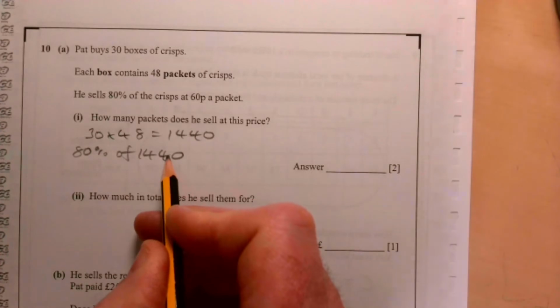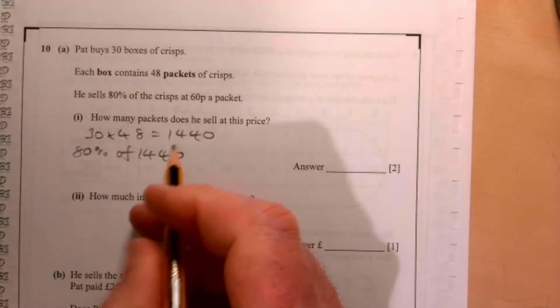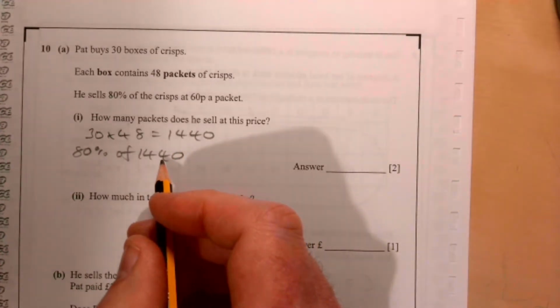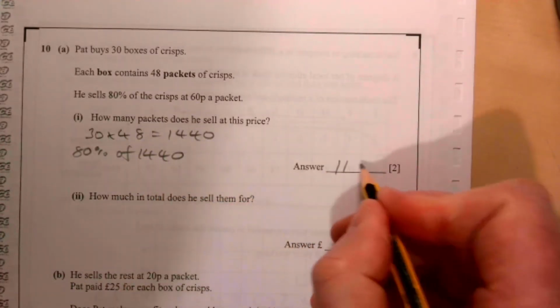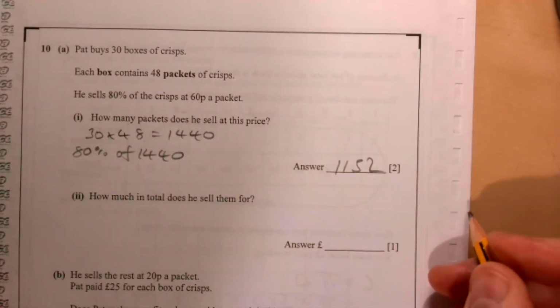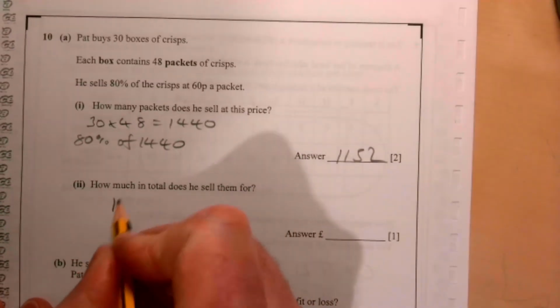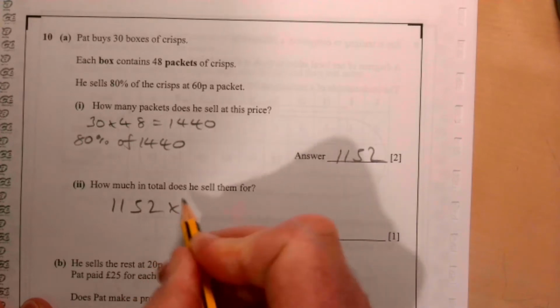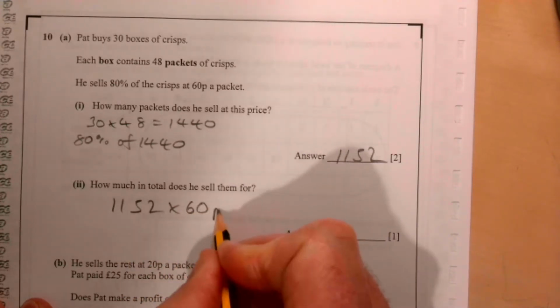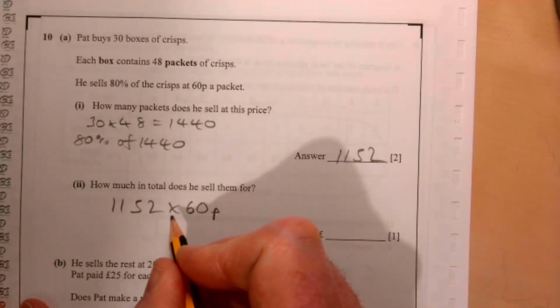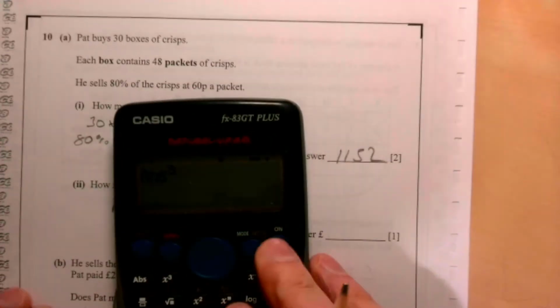So you could find 1% and then find 80%. Whatever way you want to go about that would be fine, but it ends up giving us 1152. So how much does he sell them for? It is 1152, and it's 60p, obviously. 1152 times 60p.